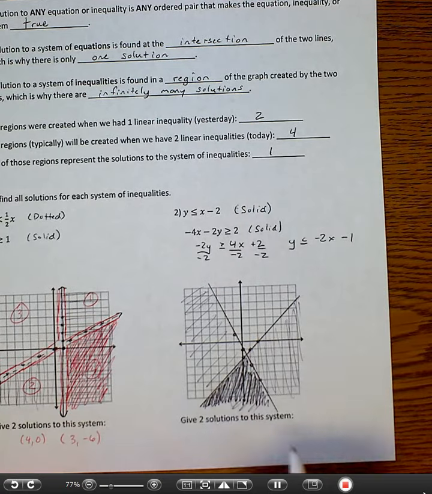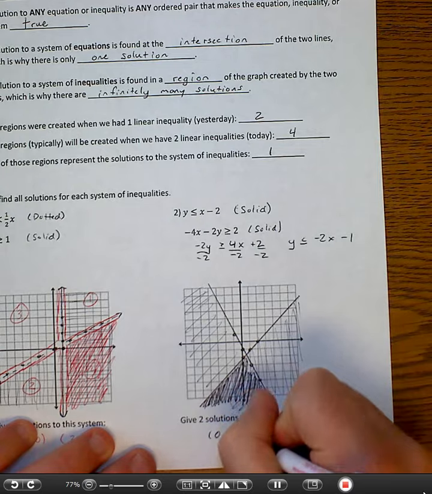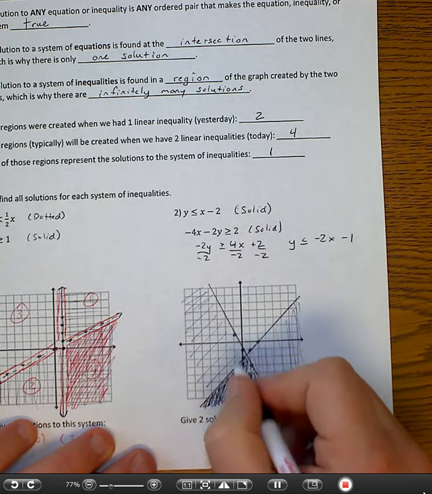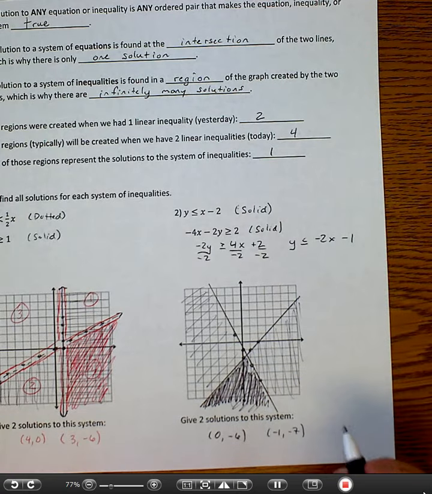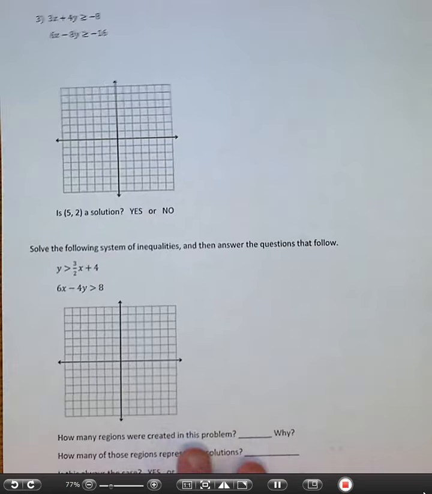Give two solutions to this system. Something down in here, so I'm going to start with 0, negative 6. That's an easy one. 0, negative 6 is right there. And I'll go with negative 1, negative 7. There's more, but those are two that I see. Okay? Moving on. More examples here.